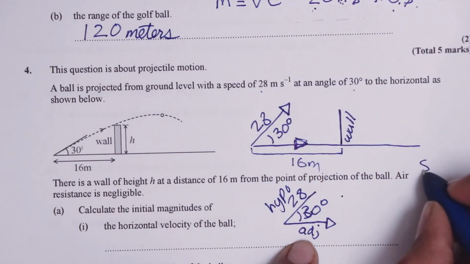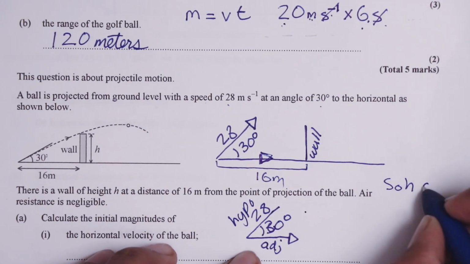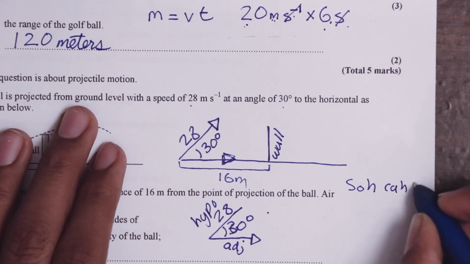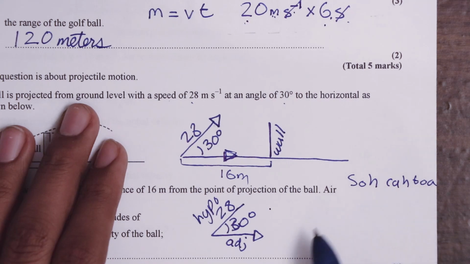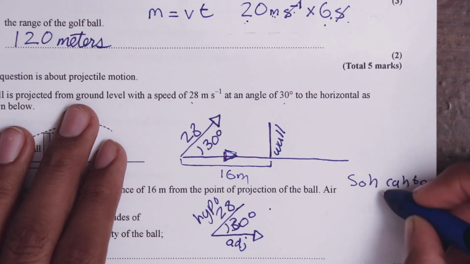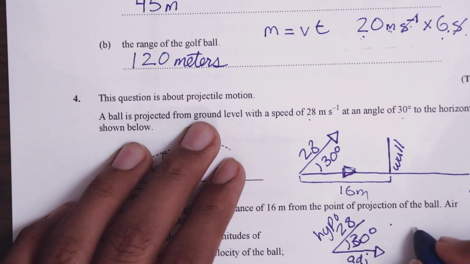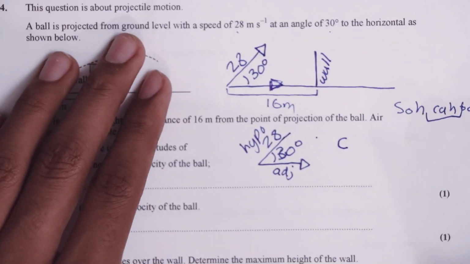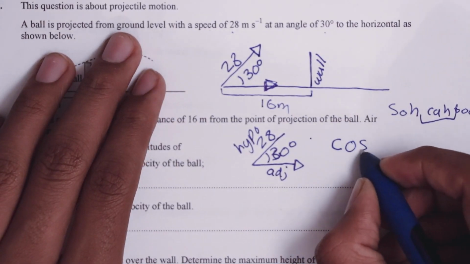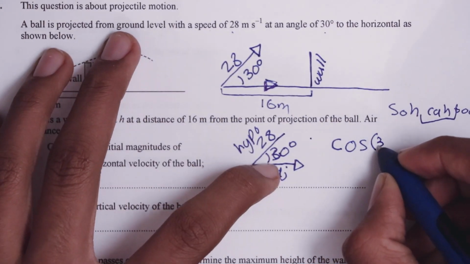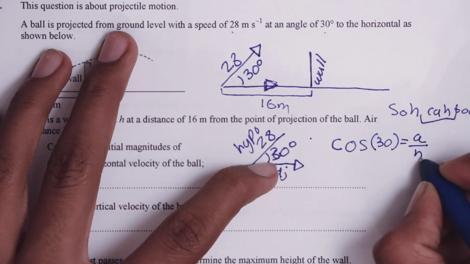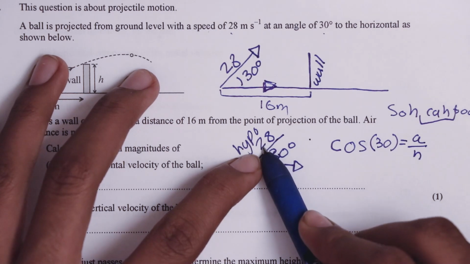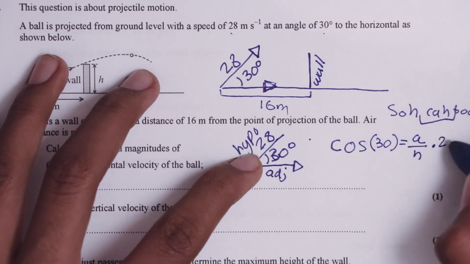So let's go through it. SOHCAHTOA. We're trying to find our adjacent, so we're going to have to use cosine. Cosine of 30 is equal to the adjacent over the hypotenuse. We know the hypotenuse to be 28, so we multiply by 28.